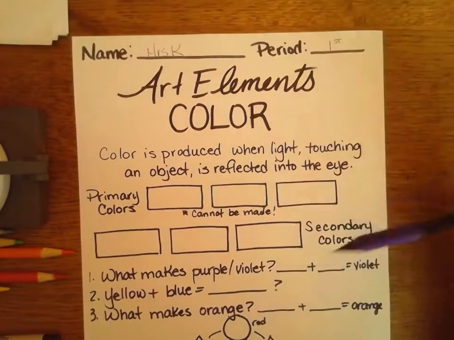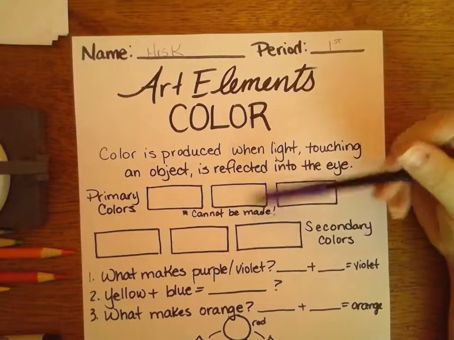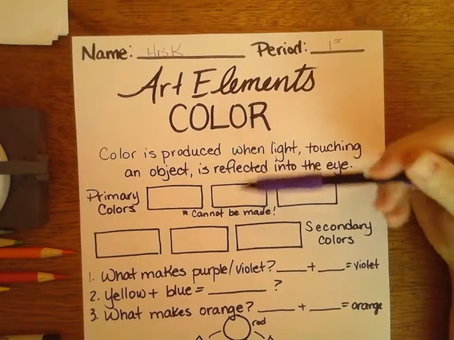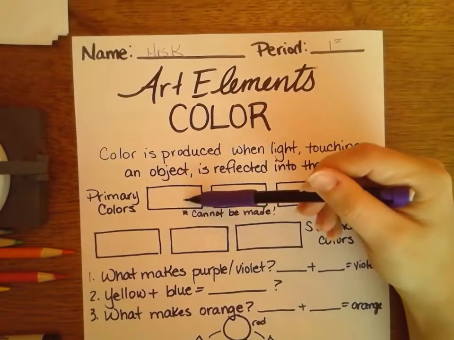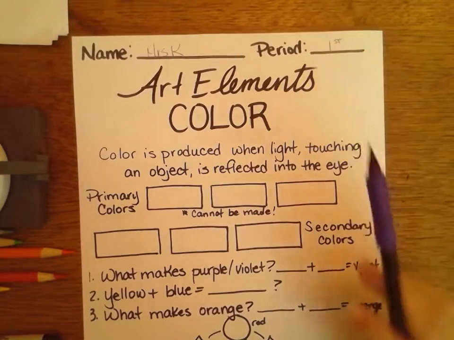So whenever we start coloring this, we are actually literally changing how this paper is, because we're adding in different pigments, colors, that actually whenever they touch them, they reflect back into our eyes as a different color.